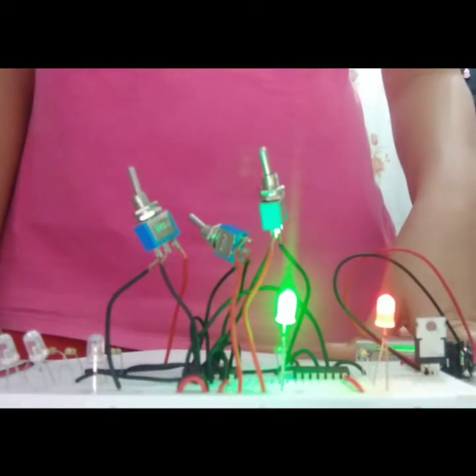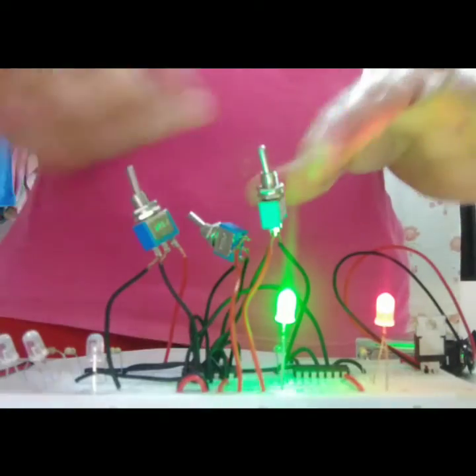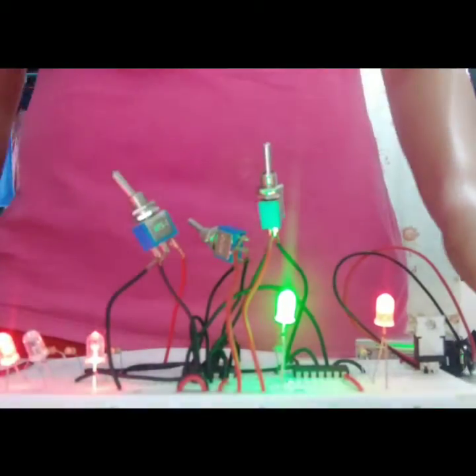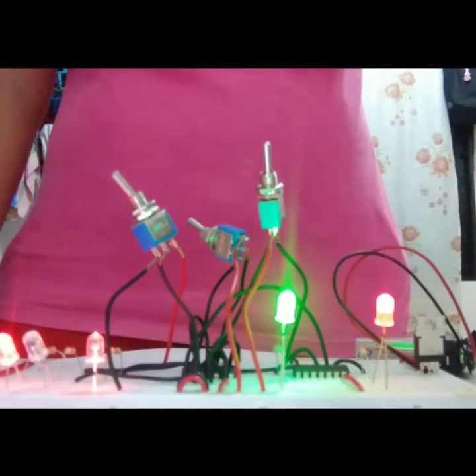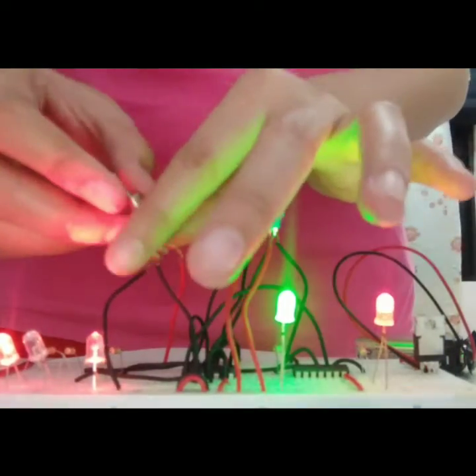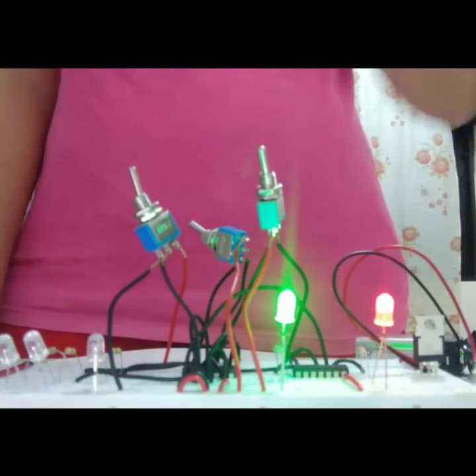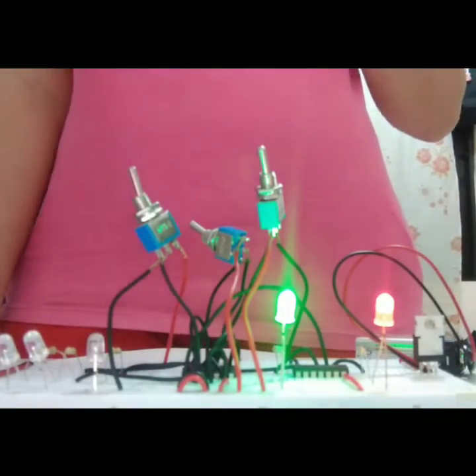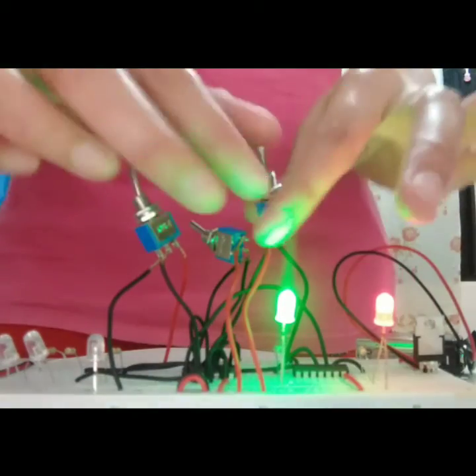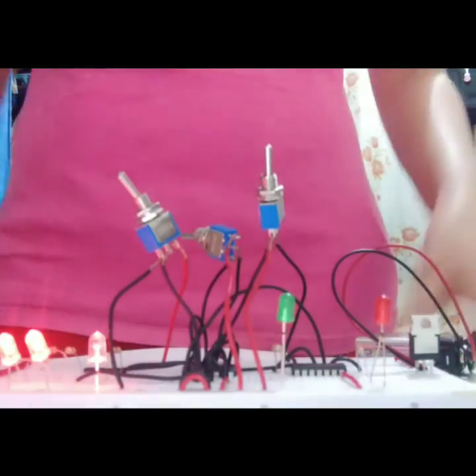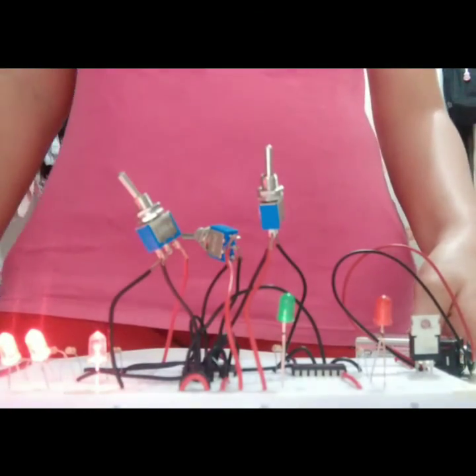If input A and C is 1, output IF1 and IF2 is 1. If input A, B, C is 1, output IF1 and IF2 is 0. A, B, C. That's all.